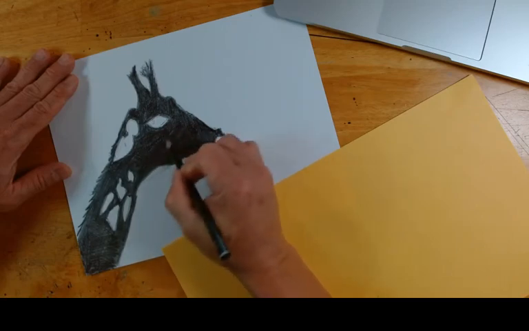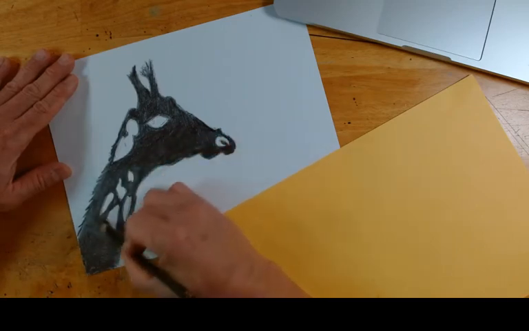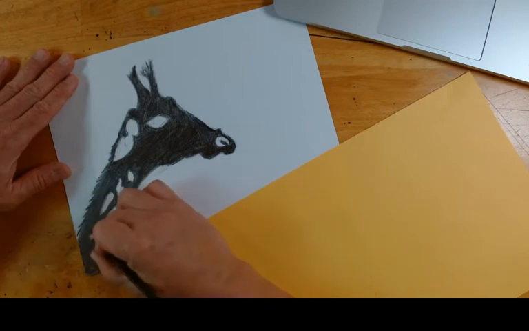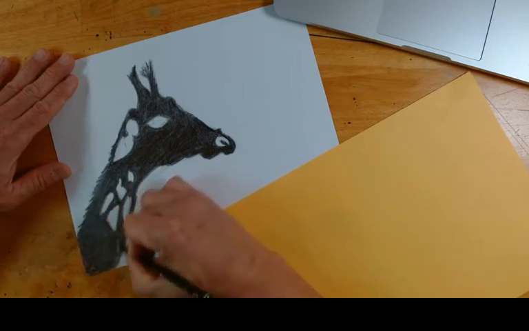And you can do a combination of techniques. Trying to get rid of all these inconsistent little gray areas. I just want it to be strong dark.